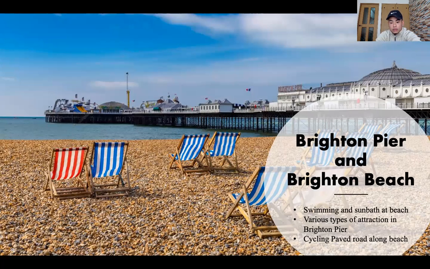Besides, there is an attraction park called the Brighton Pier. Every weekend, local families and tourists visit there and enjoy the coaster and all that. There are some activities too: tourists can ride free rental bicycles and run on the paved road along the beach, and enjoy the various types of attractions in Brighton Pier as well.